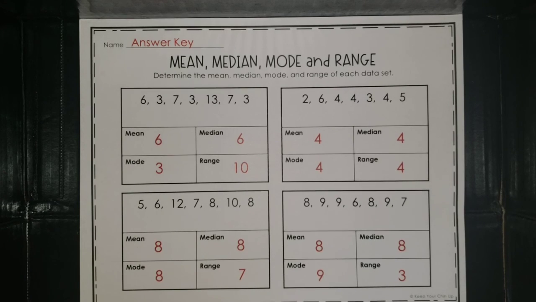Here are the answers to your work. How did you do? I'm sure you did fantastic. If you made any mistakes, why don't you go back now and check your work and try it again to see if you can get the answer shown here in the answer key. If you are still struggling, I'll let you know what to do at the end of this video.